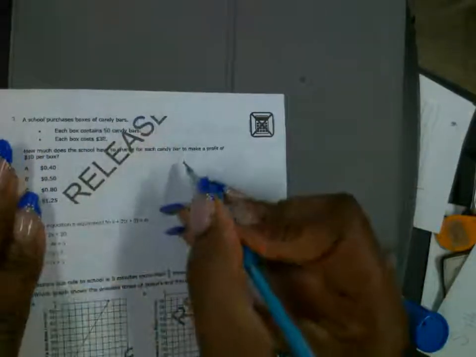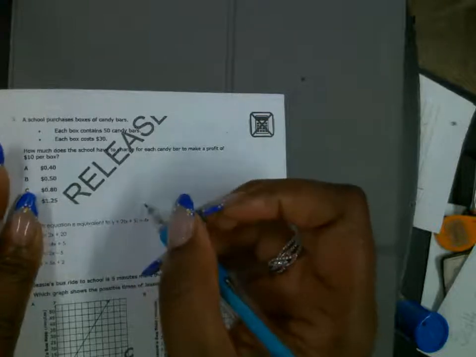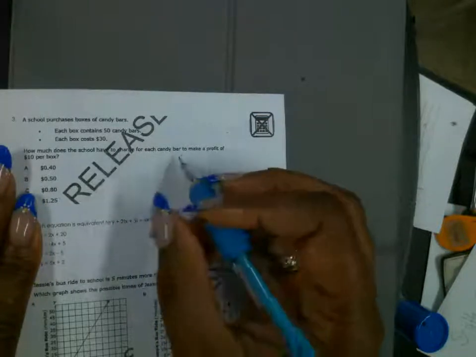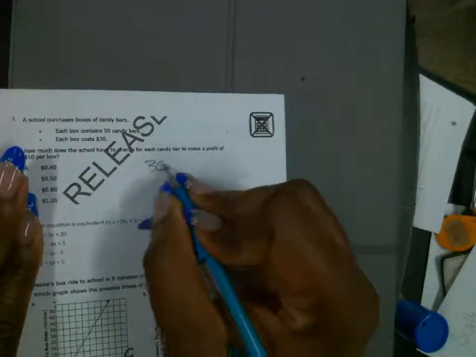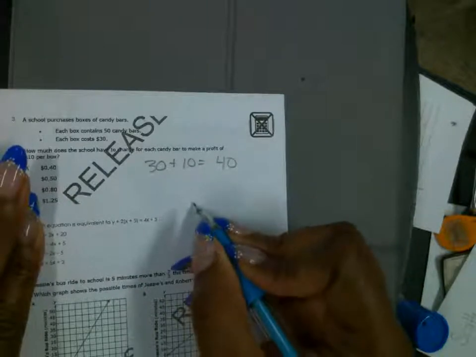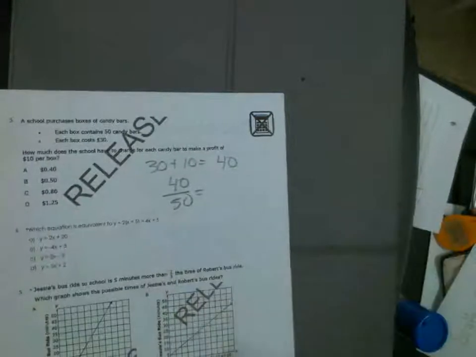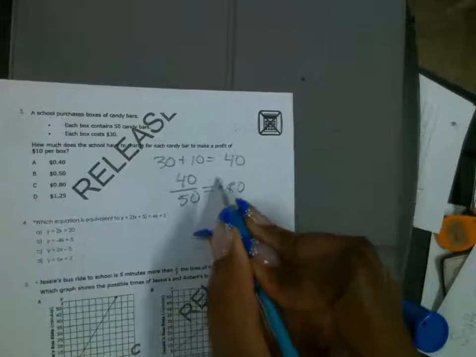This one right here. How many candy bars are there? There are 50 candy bars, and how much is each box? 30. How much profit do they want to make? So that's 30 plus 10. They need to make $40 off 50 candy bars. So that's 40 divided by 50. What does that give you? 0.8. That's 80 cents.